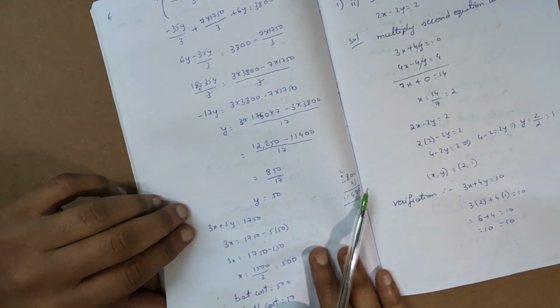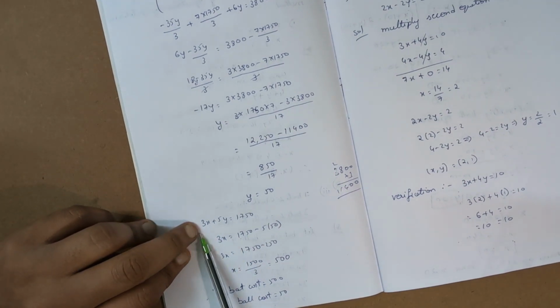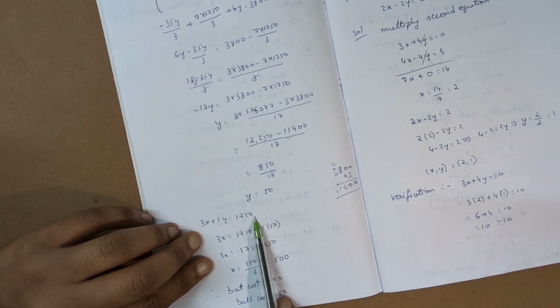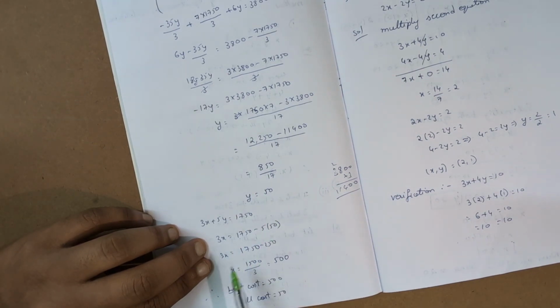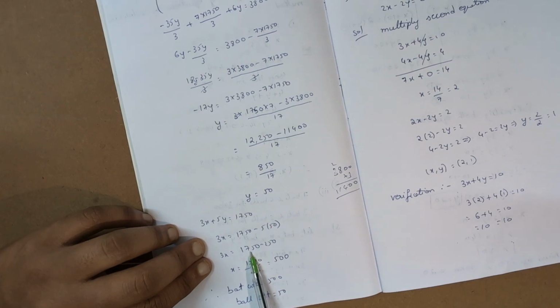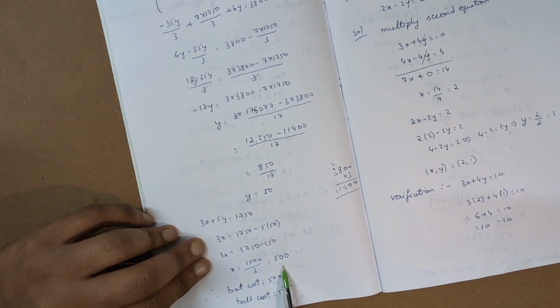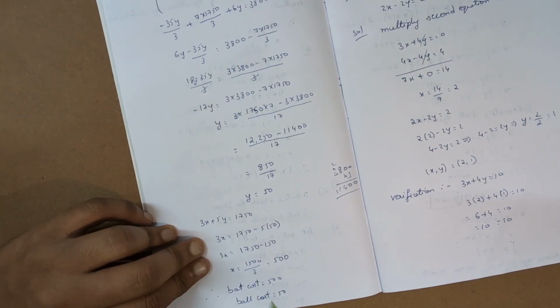Now we have to find the cost of the bat. I'm using the second equation, 3x plus 5y equal to 1750. 3x equal to 1750 minus 5y, that is 5 into 50. 3x equal to 1750 minus 250, that is 1500. x equal to 1500 by 3, that is 500. So the bat costs 500 and the ball costs 50.